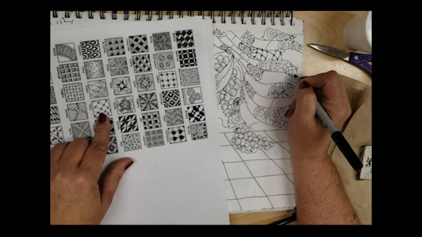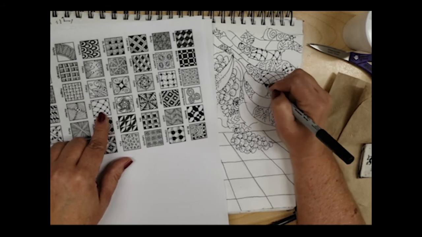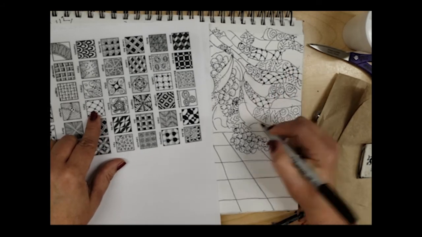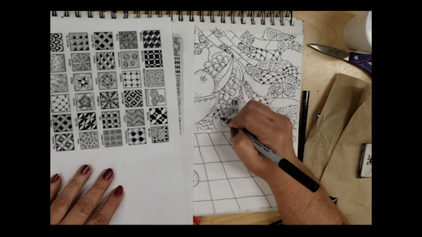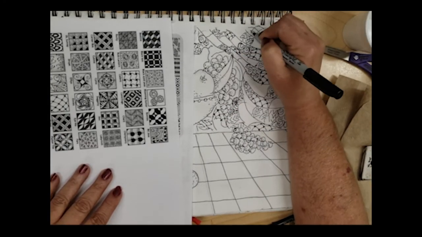And when I use one on one side, I'll use it throughout it. I'll move it around. You see the different designs. I'm using it here and there, not side by side, but I'm moving it around.